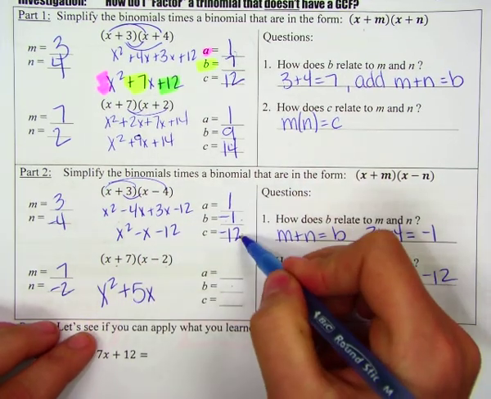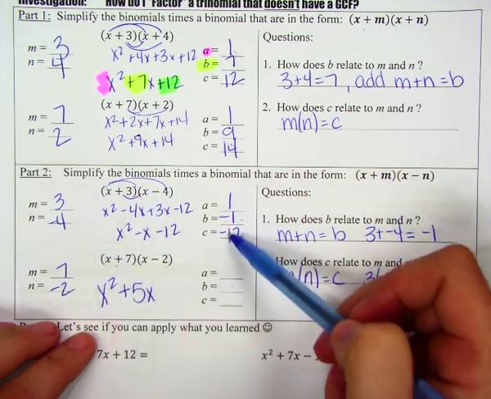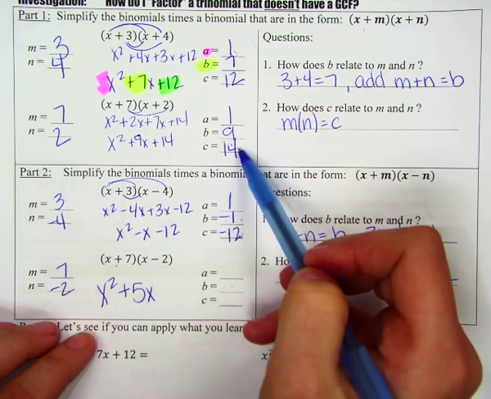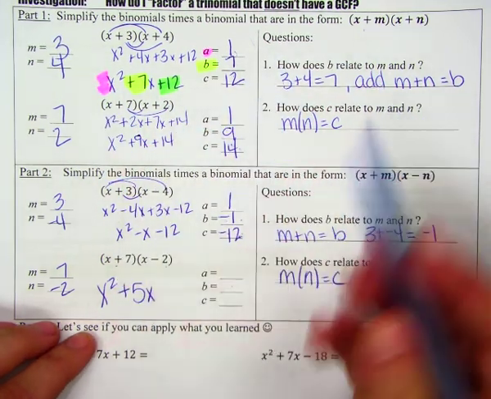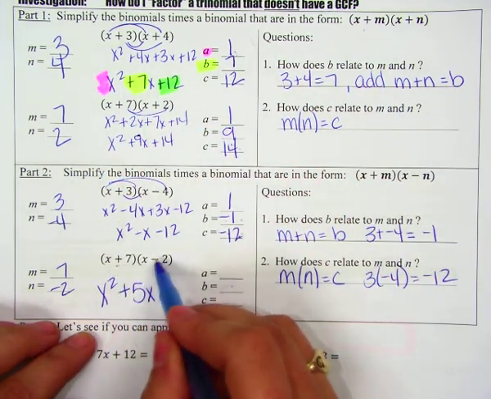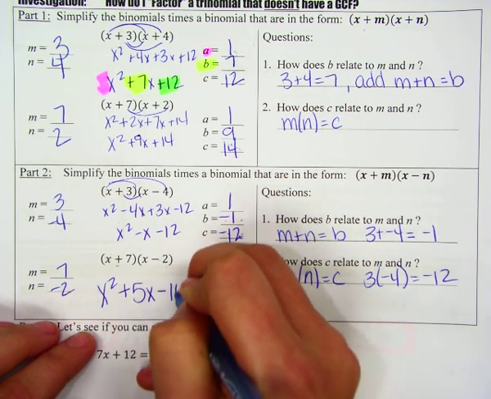And then C has been, we multiply these to get this. So multiply these and we get negative 14.